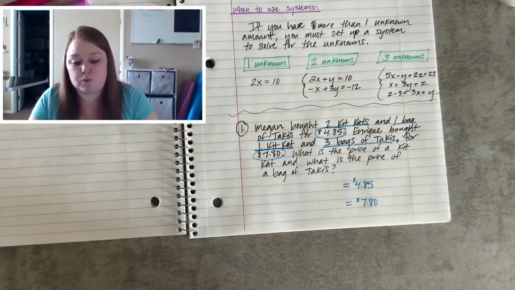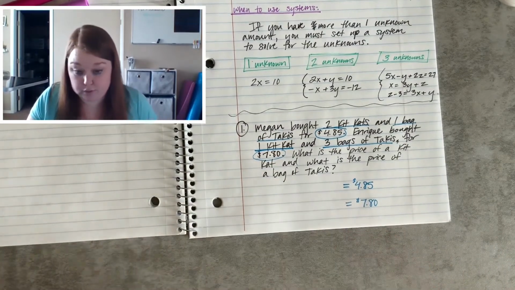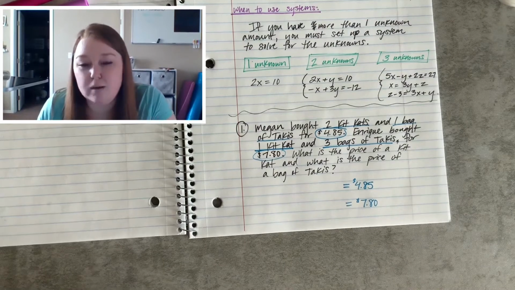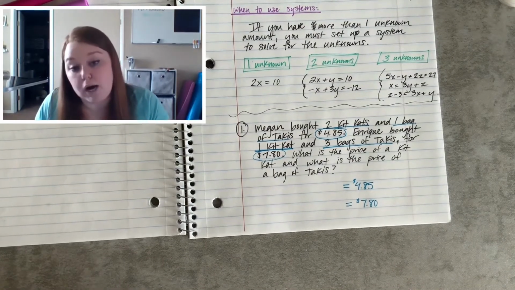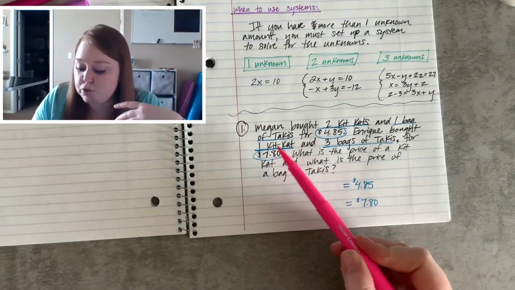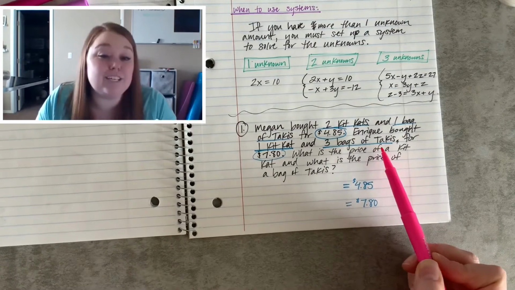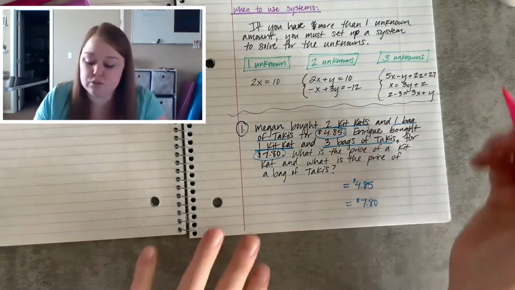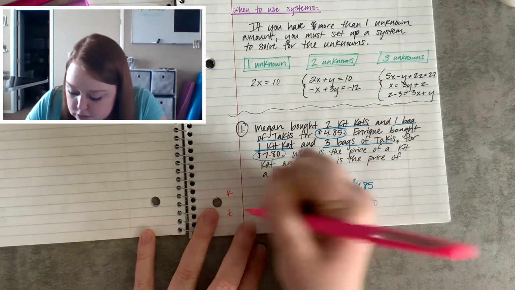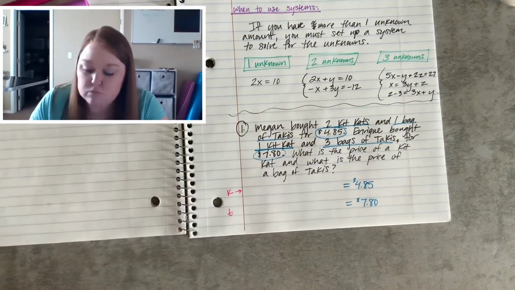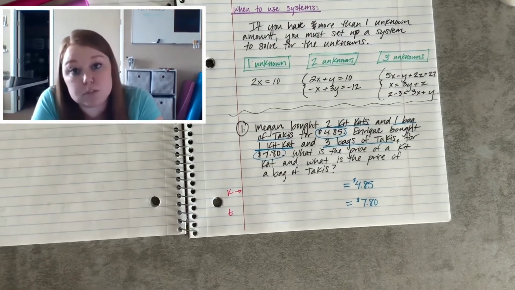Okay, so when we're building this equation, we have to know what goes over here. Well, first of all, we should probably define our variables, meaning we can use X and Y, or you could use K for Kit Kat, and you could use T for Takis. Let's do that. Let's use K and T on this one. So K and T. What is K though? Amount of Kit Kats, price of Kit Kats, you got to be specific.